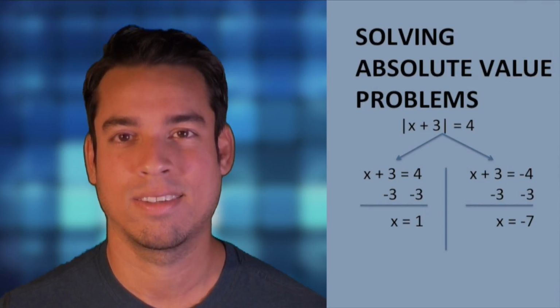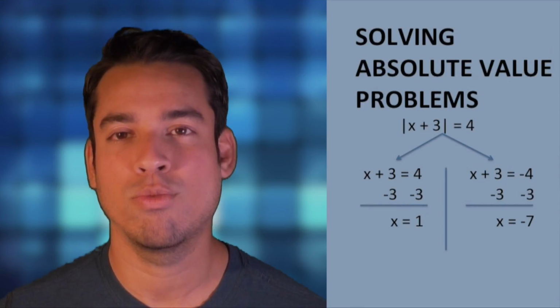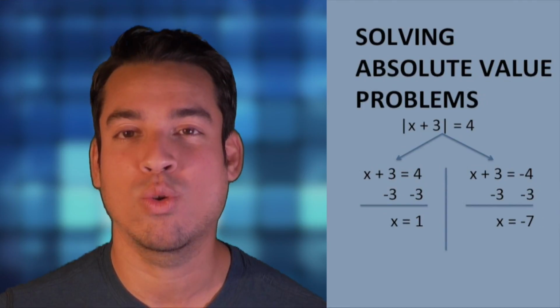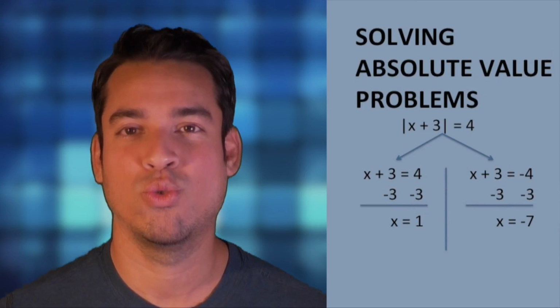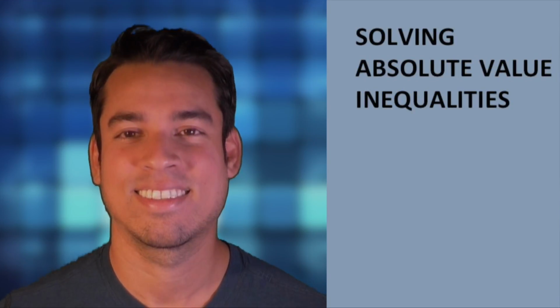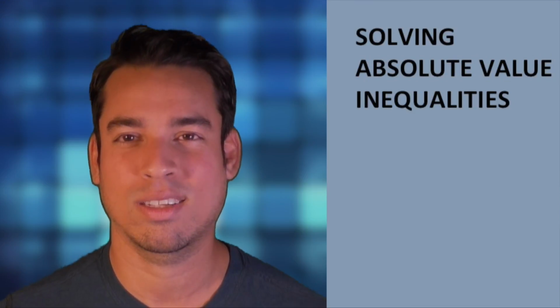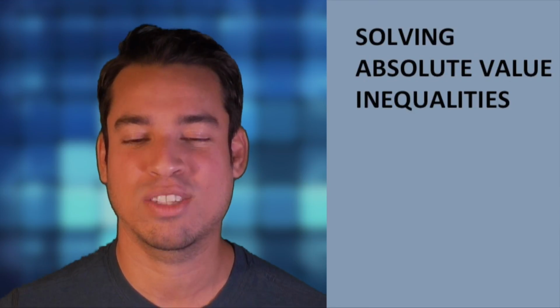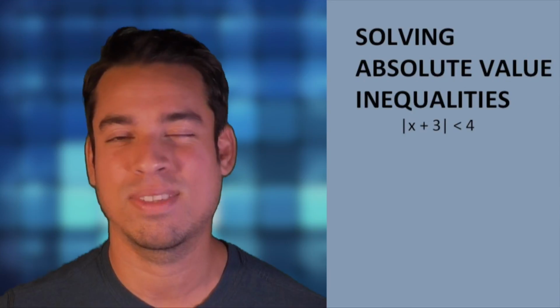They're both correct. So absolute value equalities will have 2 solutions. Now let's talk about solving absolute value inequalities. It's a very similar process with a little bit of a nuance. So let's go through it. We're going to use the same example.